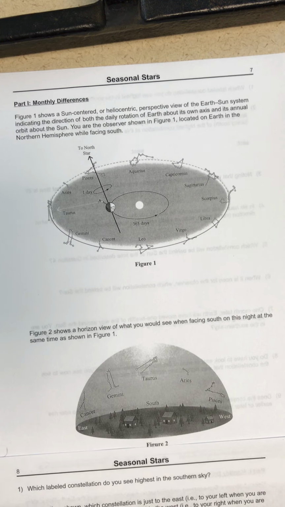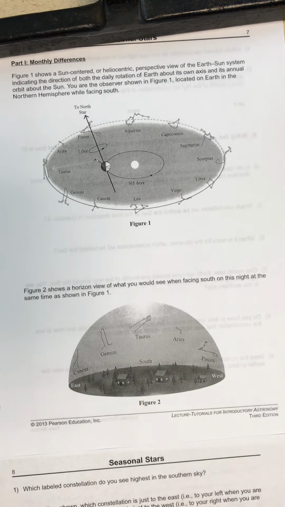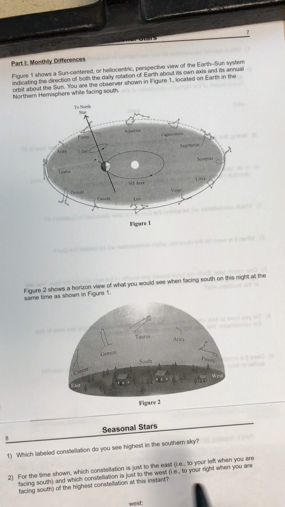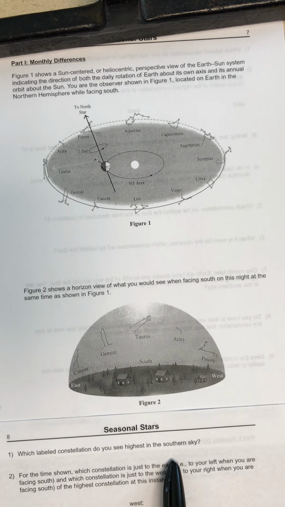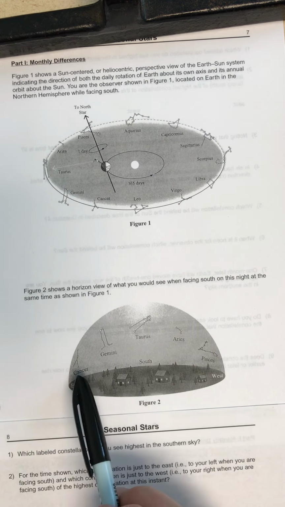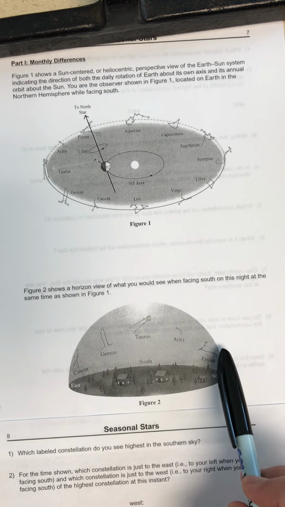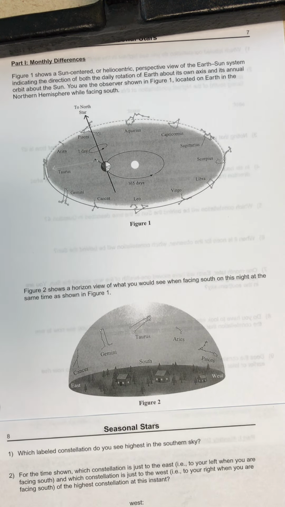Alright, so which labeled constellation do you see highest in the southern sky? Cancer, Gemini, Taurus, Aries, Pisces. Taurus is tallest of all.